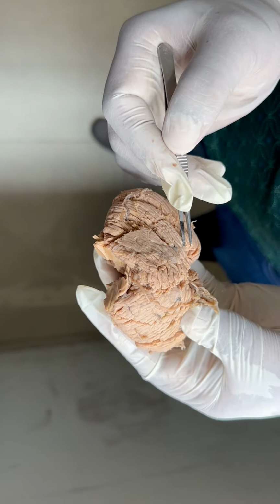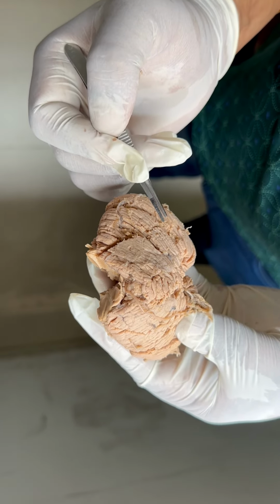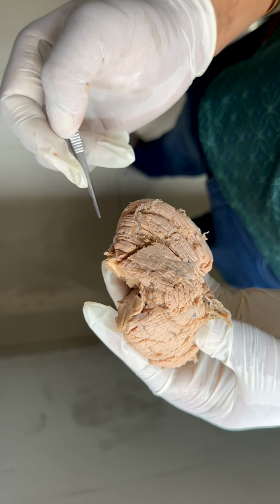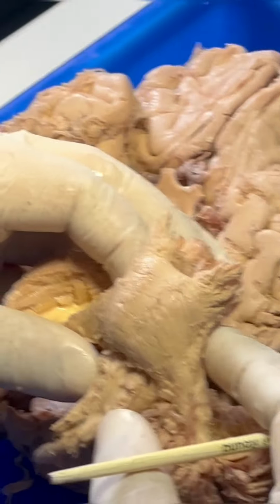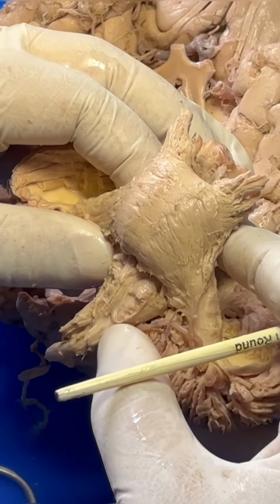The superior cerebellar peduncle connects the cerebellum to the midbrain. The middle cerebellar peduncle connects the cerebellum to the pons, and the inferior cerebellar peduncle connects the cerebellum to the medulla. See this specimen which is present here in a dilapidated state.